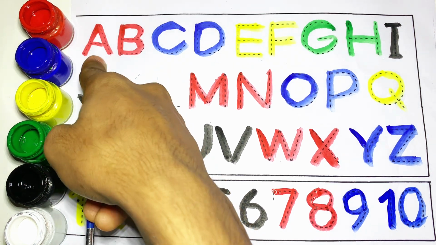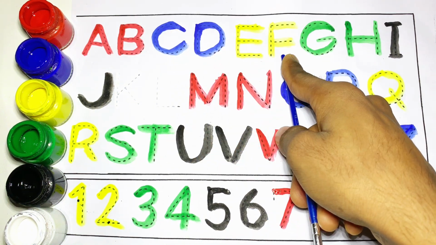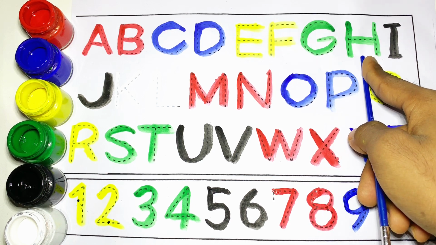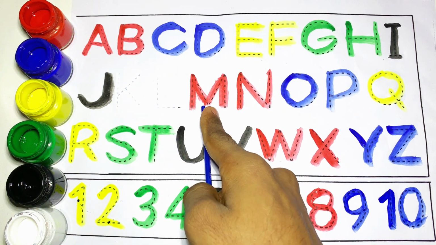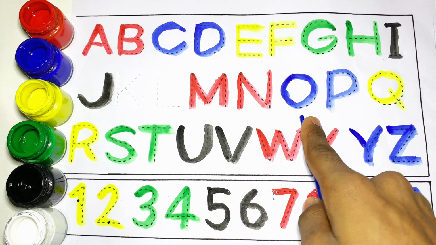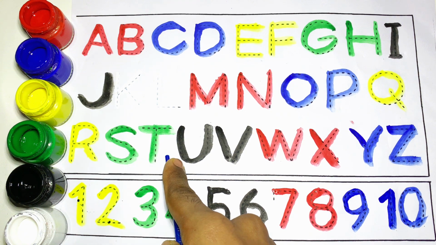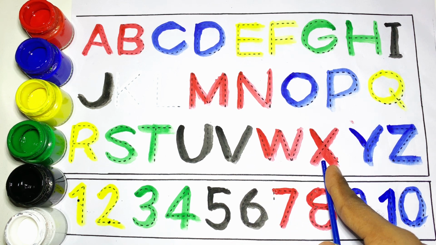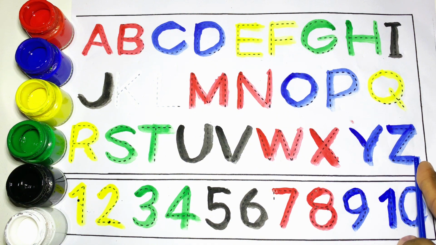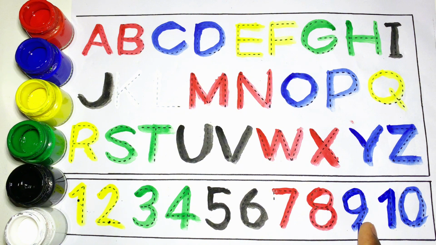Kids, today you draw A for apple, B for ball, C for cat, D for dog, E for elephant, F for fish, G for goat, H for hand, I for ice cream, J for jackfruit, K for kite, L for lion, M for moon, N for nest, O for octopus, P for parrot, Q for queen, R for rose, S for sun, T for teacher, U for umbrella, V for vanilla, W for wolf, X for x-ray, Y for yak, and Z for zebra. Numbers 1, 2, 3, 4, 5, 6, 7, 8, 9, 10.